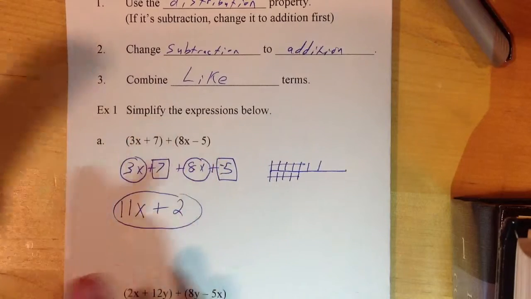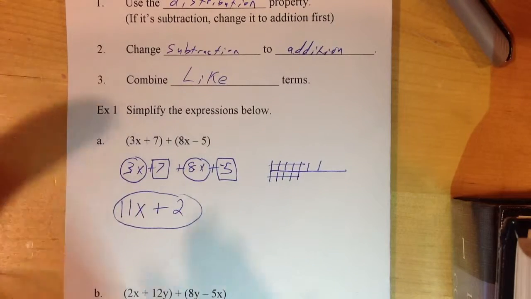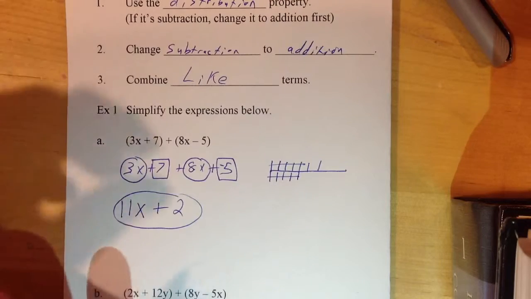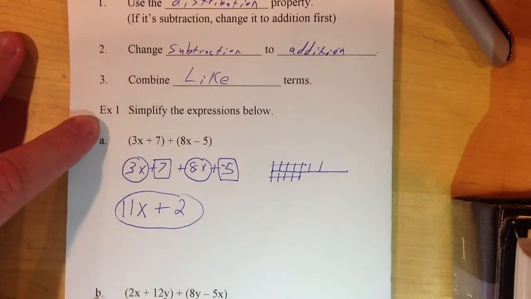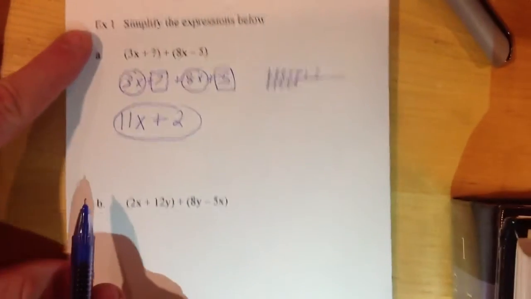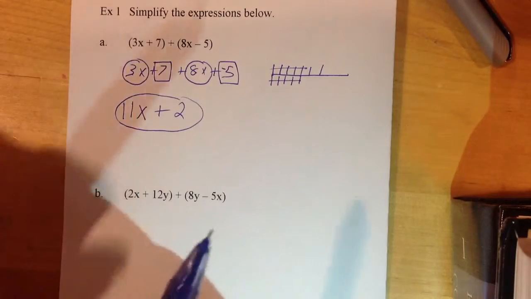So now what I want you to do in your groups is press pause for a minute. Press pause and see if you can do B. See if you can do B on your own. So go ahead and pause now.